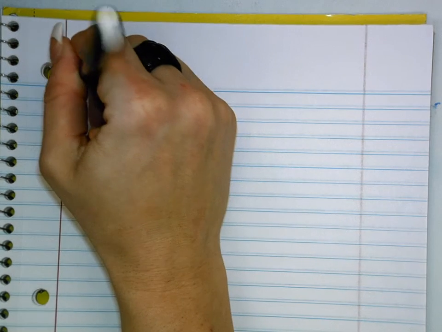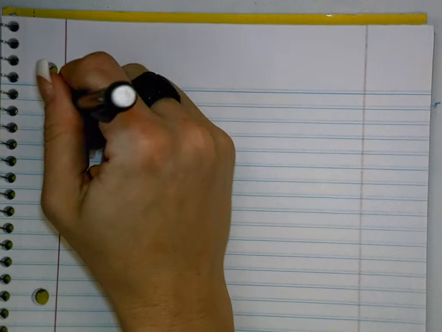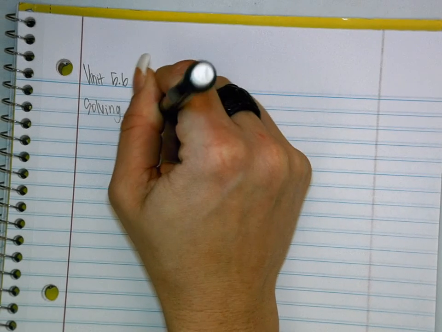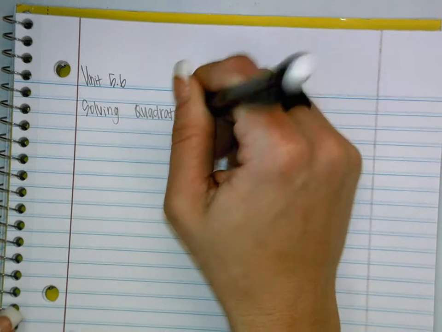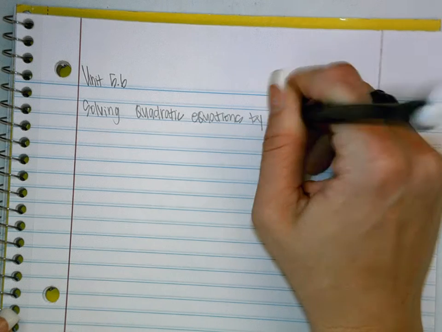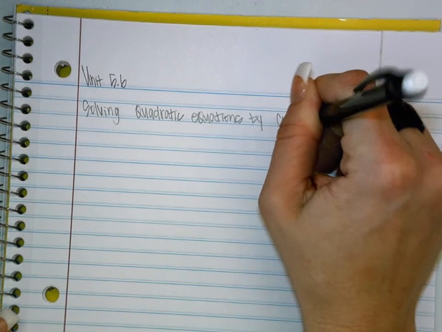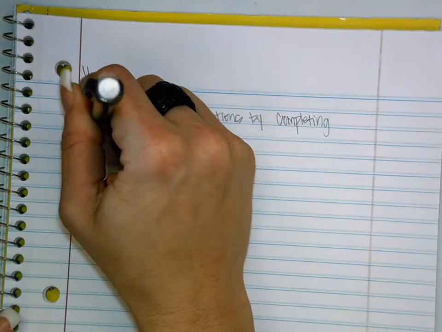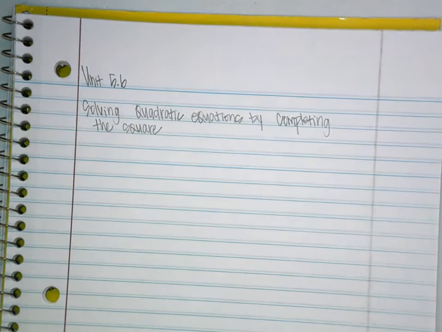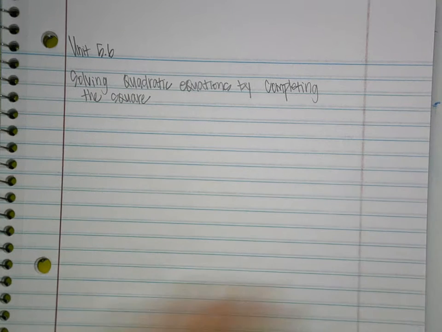Okay, so today we're going to work on Unit 5.6. Unit 5.6, we're going to work more on solving quadratic equations by completing the square. Solving quadratic equations by completing the square. So this is going to be really, really similar to what we did yesterday.